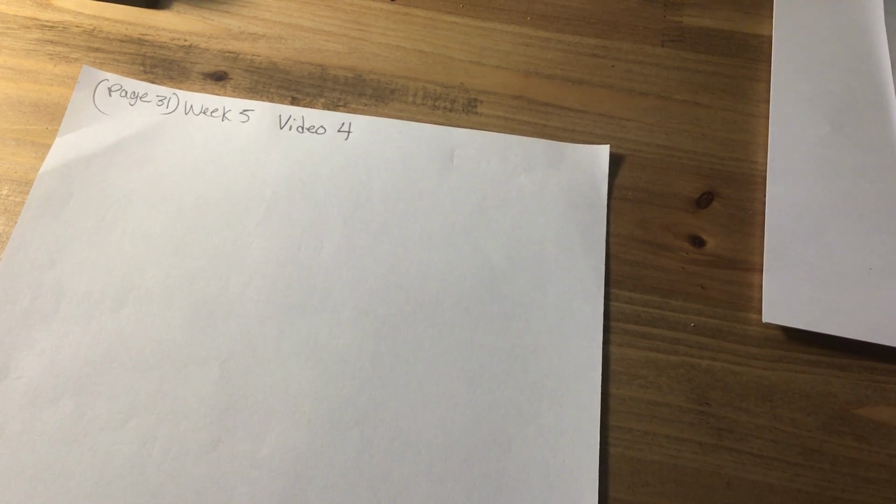The screen doesn't want to print. I don't know why it doesn't want to print. Give me a second. So sorry. Okay, maybe it'll print. I don't know.